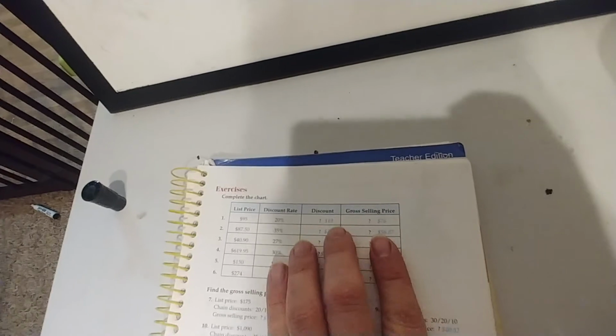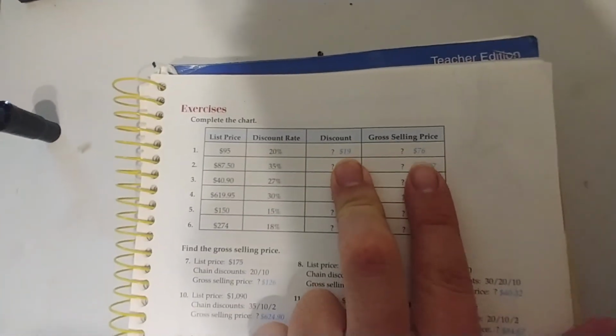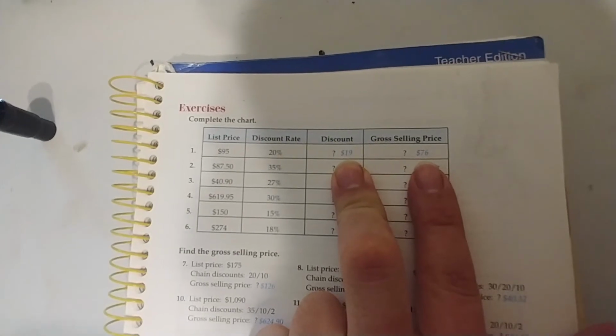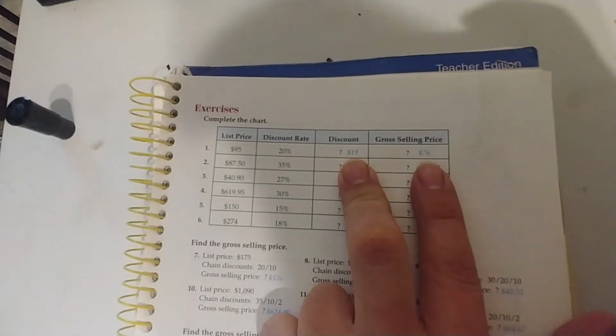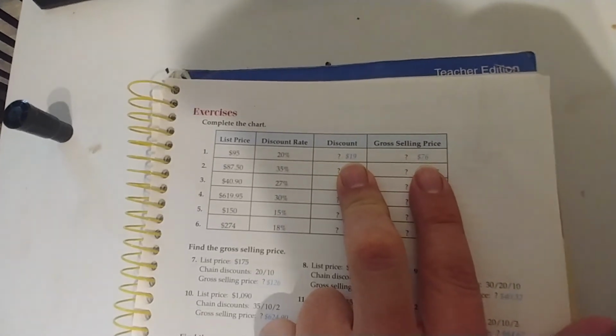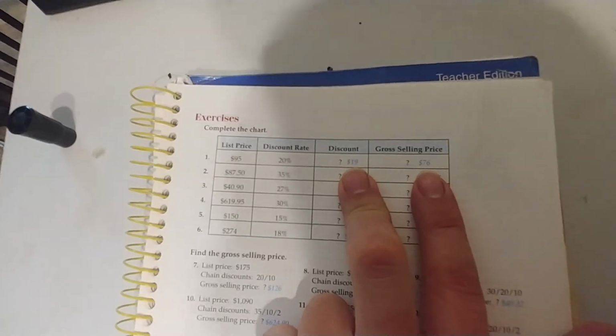All right. So here we have you figuring some stuff out here. So you have list price $95 for number one, 20% rate discount. This is just a plain 20% discount. So you find 20% of 95, that's $19. You subtract 19 from 95, comes to your gross selling price of $76. That's what you're paying for that. And then you should be able to sell it for the list price of $95.